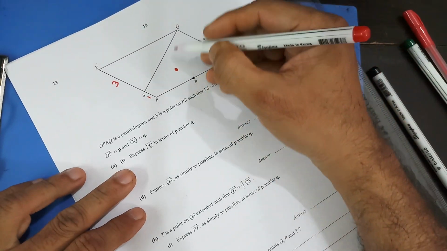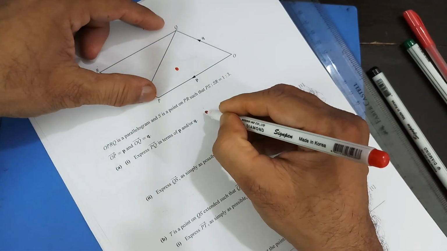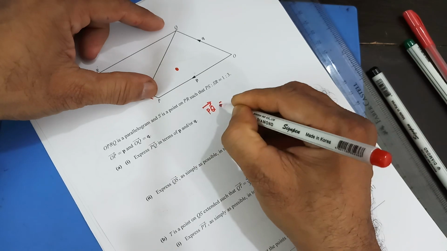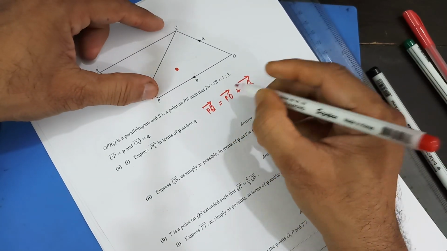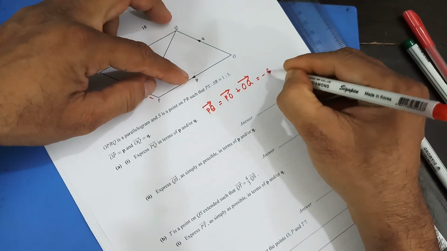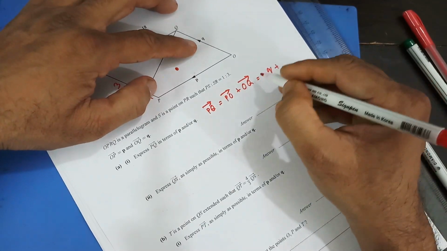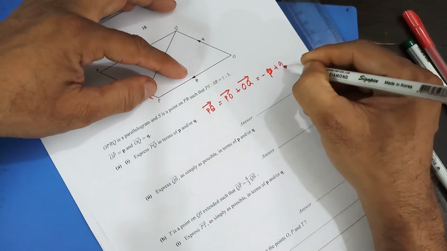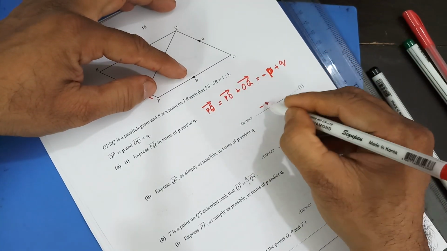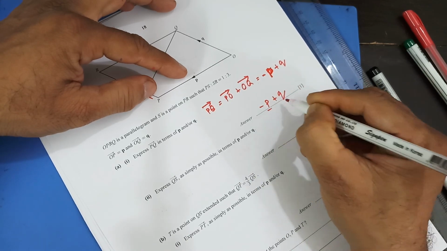Express PQ. Now PQ can be written as PO plus OQ. Now PO is minus P, and OQ is plus Q. So that's going to be minus P plus Q.